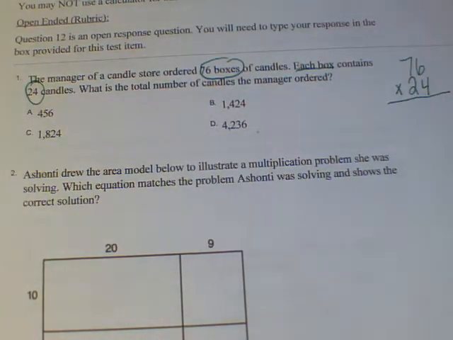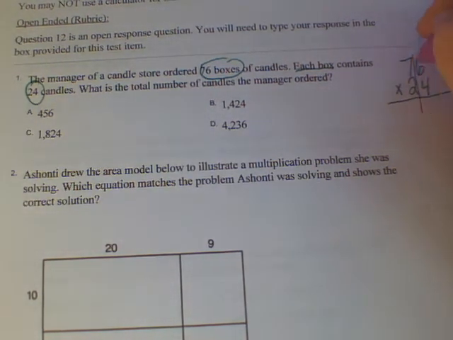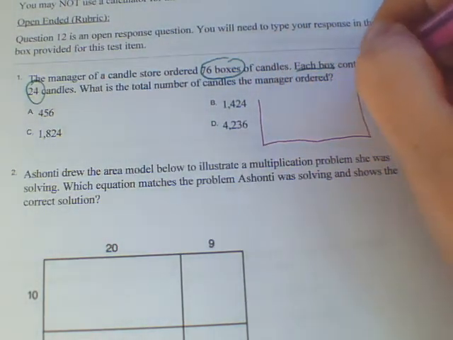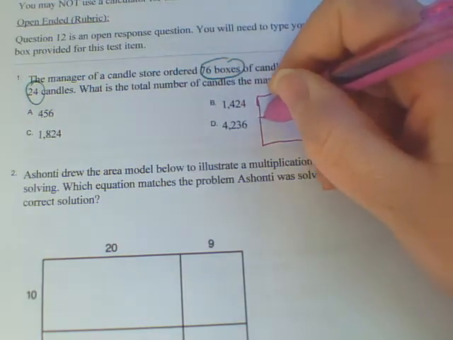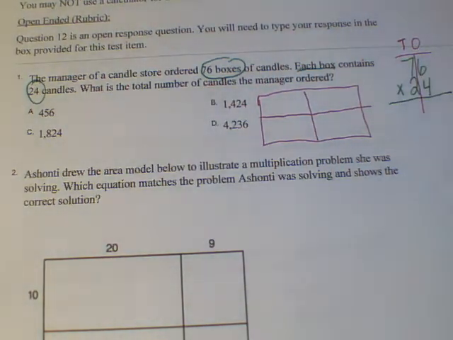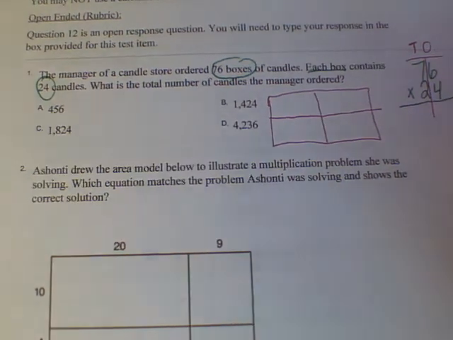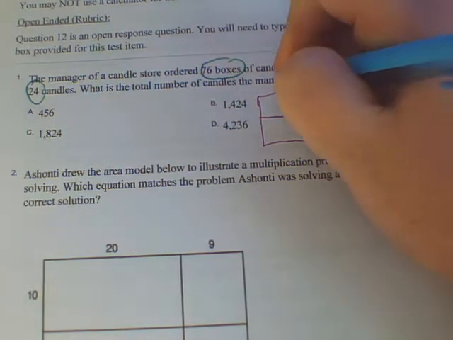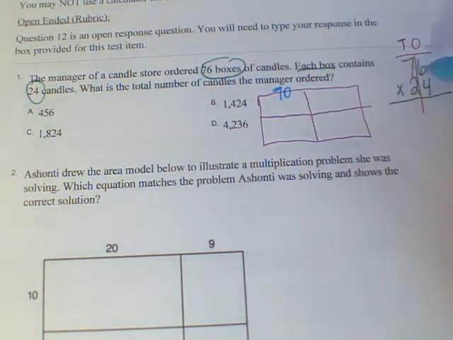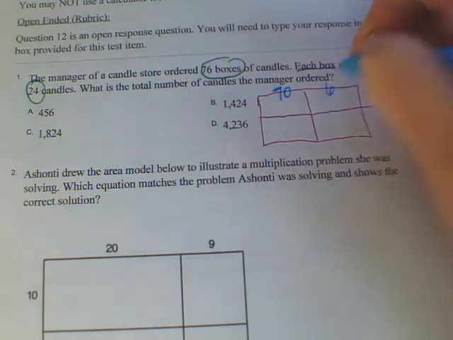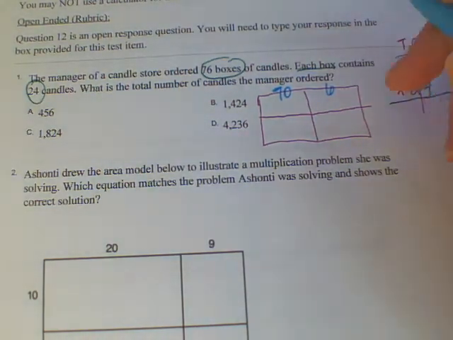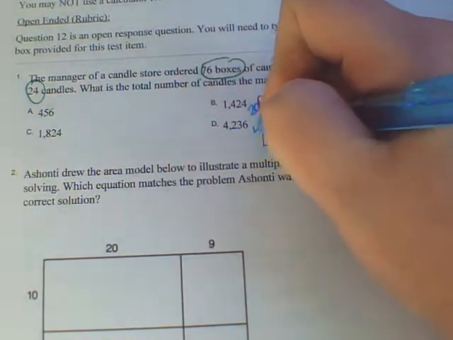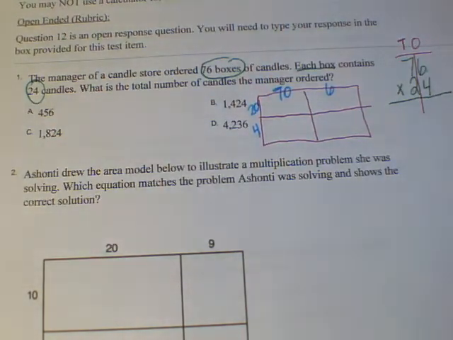When I do that, I need to set that up with my place value, tens and ones. So I know that in my box, I am going to have 76 times 24. 7 tens is equal to 70. And then I have 6 ones. 2 tens is equal to 20. And 4 ones is equal to 4. So that's how I'm going to set this up.